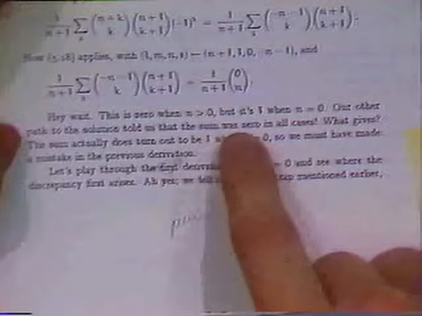The sum was zero in all cases. Our other path to the solution told us that the sum was zero in all cases. And since it isn't, I said usually if there's a statement of fact, it should be present tense all the time. But it told us that the sum was zero, but it wasn't actually a fact. It was only a fact that we believed at the time. So I think "was" is the proper tense here, but it's a problem.